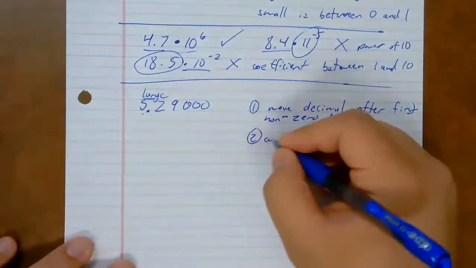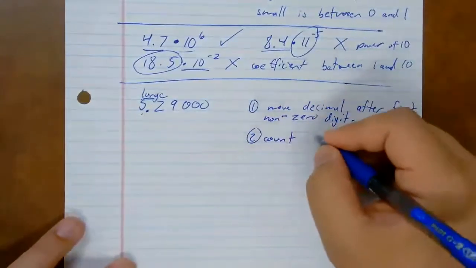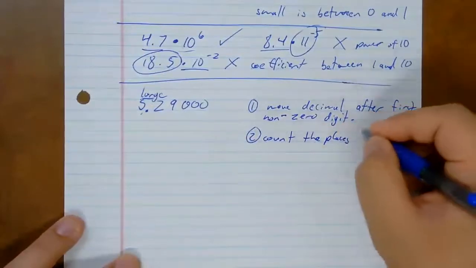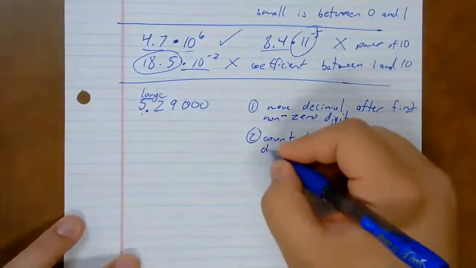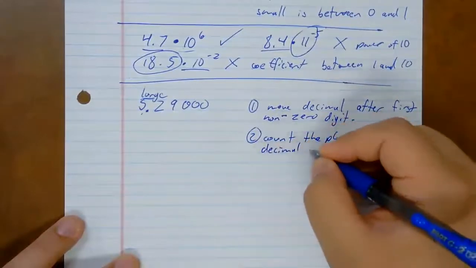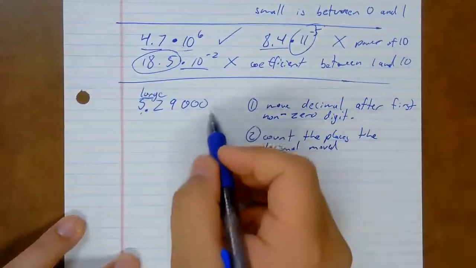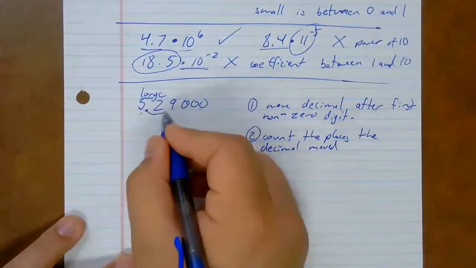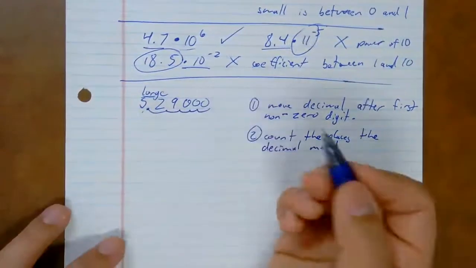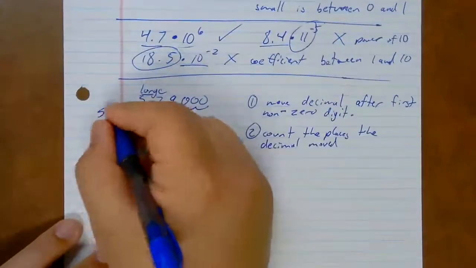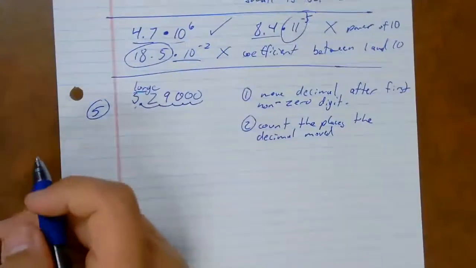So the second thing we do is we count the places the decimal moved. In this situation, the decimal starts at the end and moved 1, 2, 3, 4, 5 places from the end. We're going to hold on to that 5 for just a second.